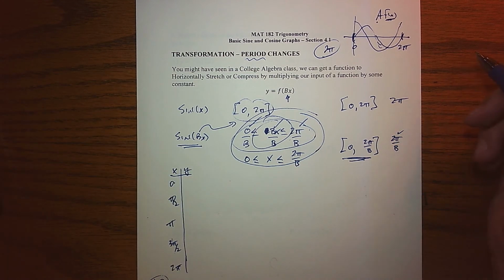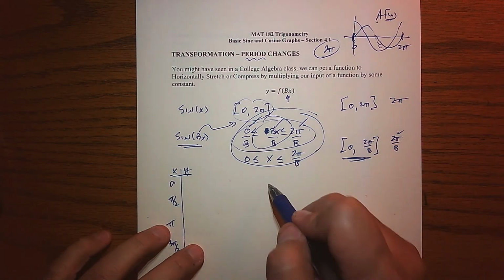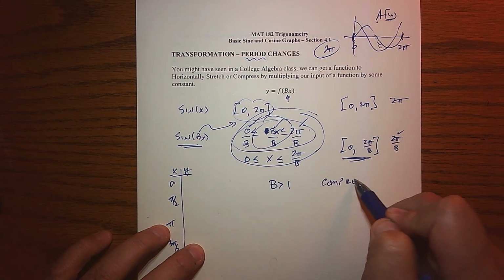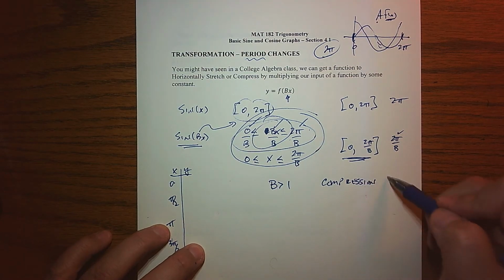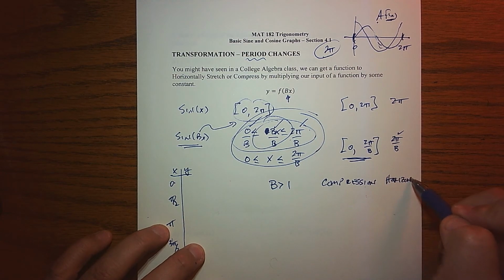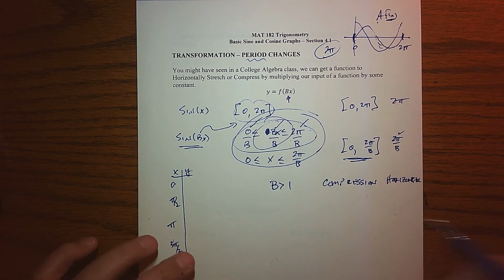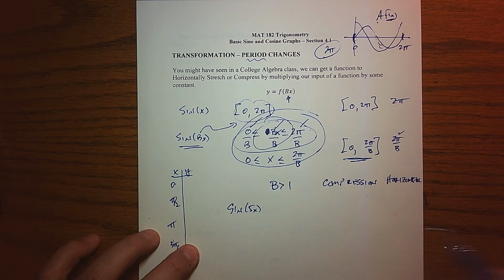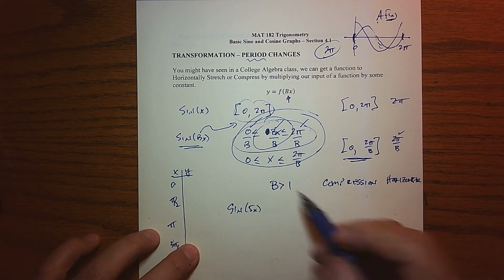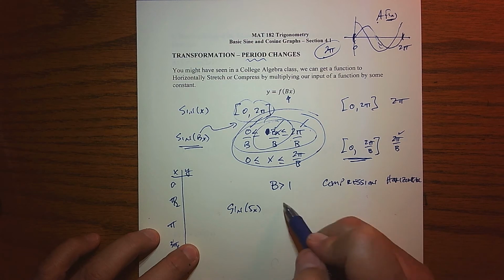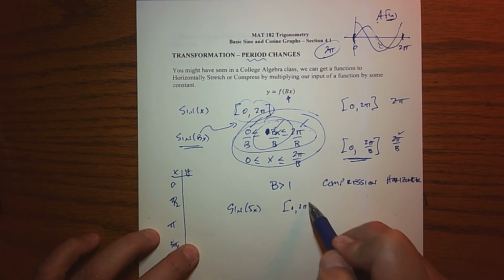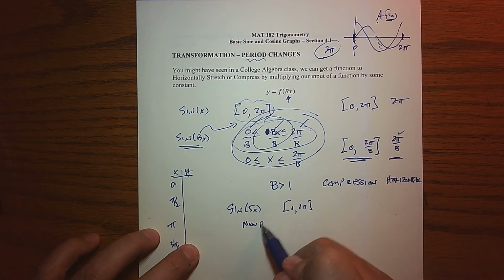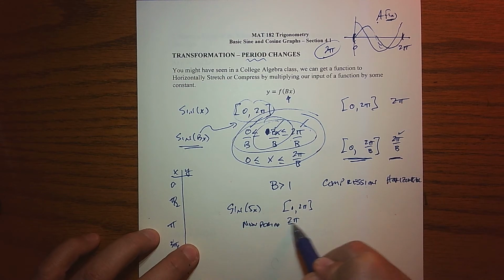And with that knowledge, here's what happens. If b is greater than 1, what we actually have is a horizontal compression. Let me do an example. If we had sine of 5x, then what used to be a period from 0 to 2 pi, our new period, is going to be 2 pi over 5.